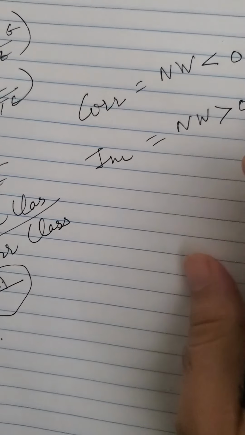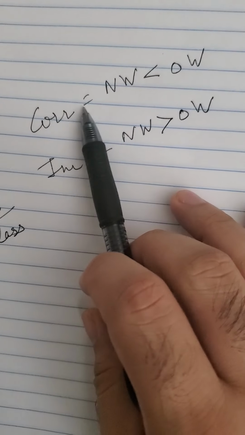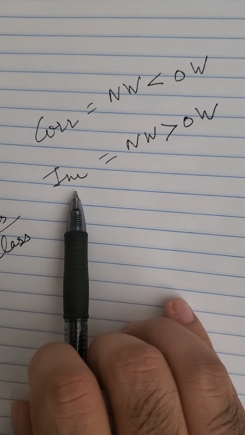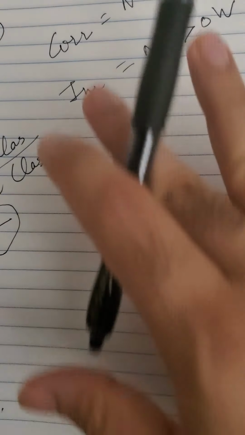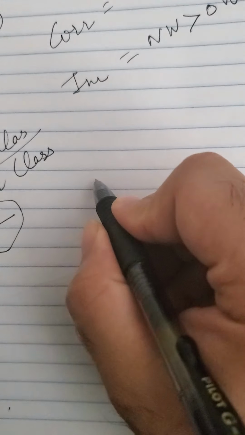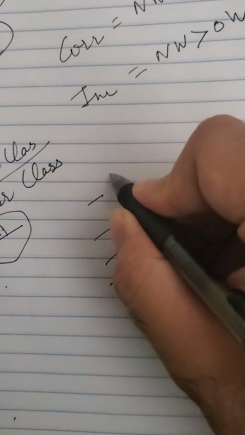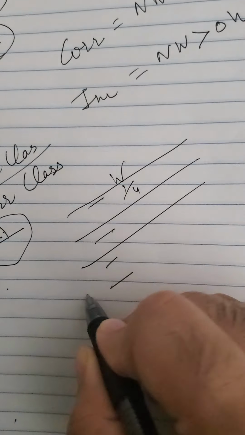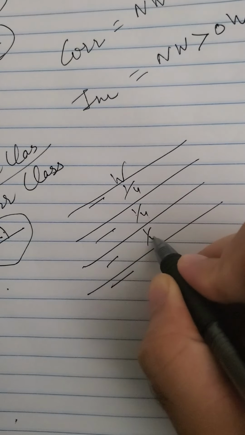Okay, now resuming from where I left off: for correct classifications, the new weight will always be less than the old weight, and for incorrect classifications, the new weight will always be greater than the old weight. So, in order to avoid the calculations, I'm just going to come up with something. Remember, we had four observations. The weight was 1 over 4, 1 over 4, 1 over 4, 1 over 4.